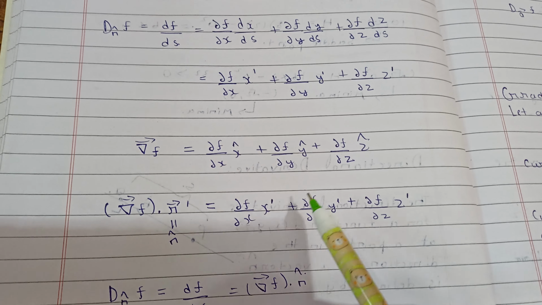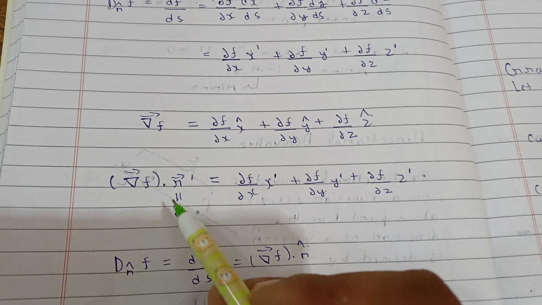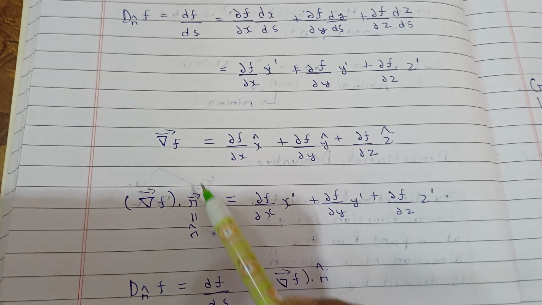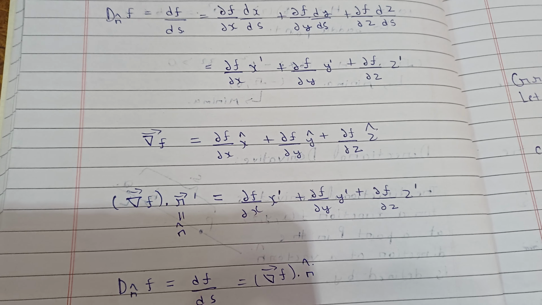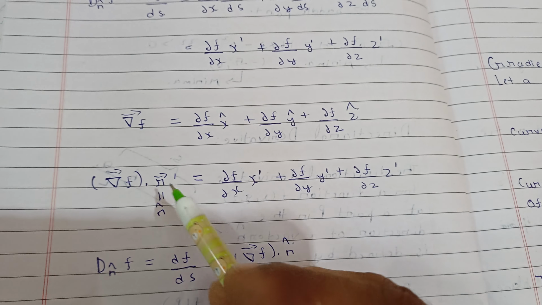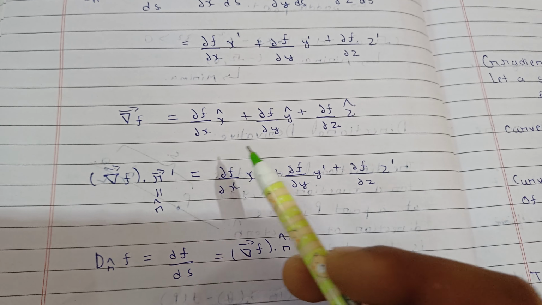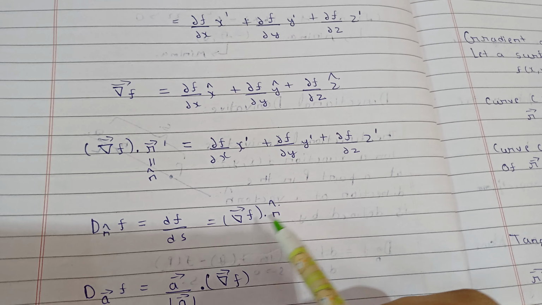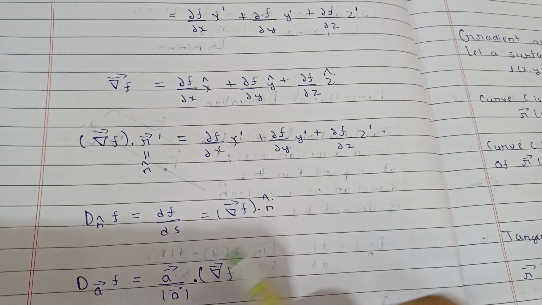So that's why this can be written in this form. Now see, this is equal to what? df by ds. So this is nothing but your directional derivative, and this r dash is nothing but n cap, we already proved this. So the directional derivative in any direction at any point is given by df by ds equal to del f dot n cap. So remember this formula, very important formula.